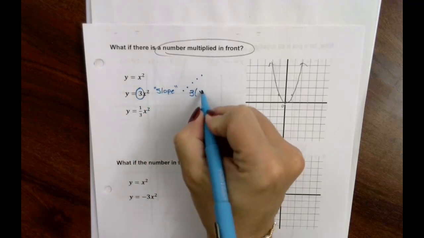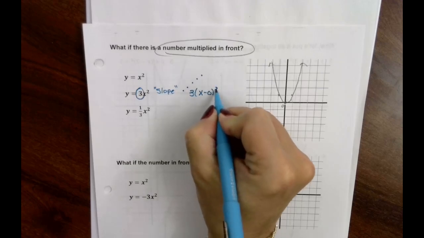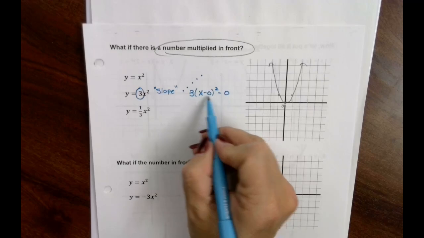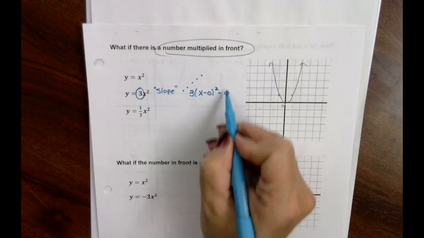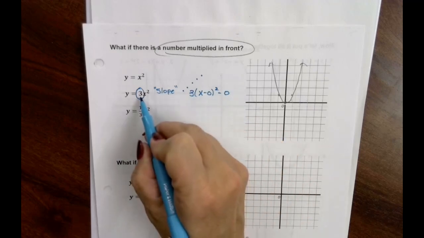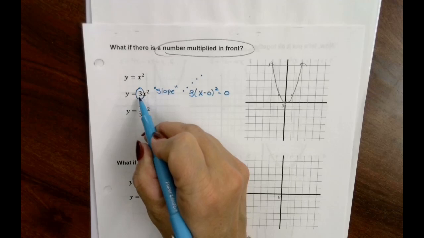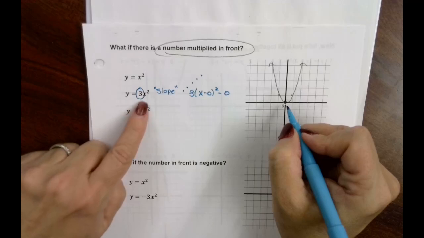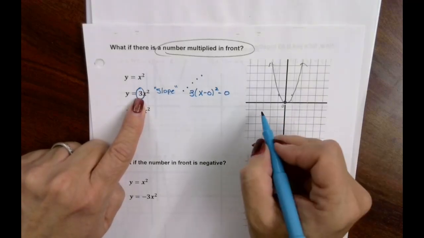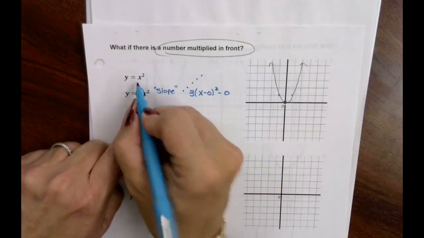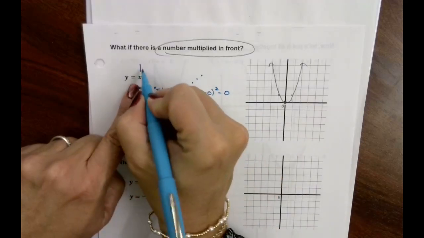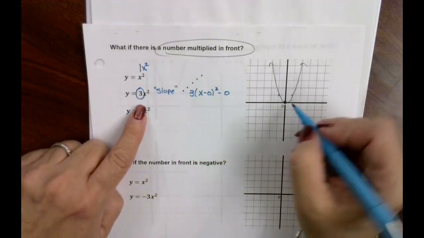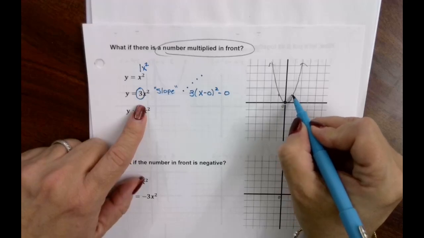If I write this in vertex form, there's no value here that's going to shift left or right, or there's no value here that's going to shift up or down. So the only thing that's going to change is the width of this parabola. So I'm still going to start at 0, 0. But this next point, instead of going up 1 like we did here, so this is an implied 1x squared, that's where this pencil point comes from. Now I'm going to go up 3. So I go over 1 and I go up 3. 1, 2, 3.